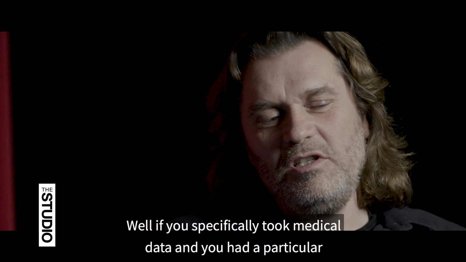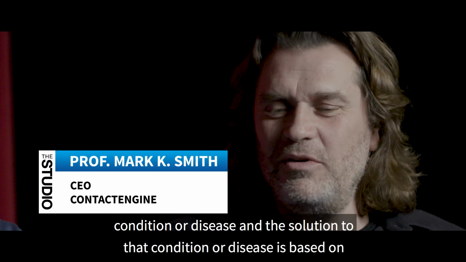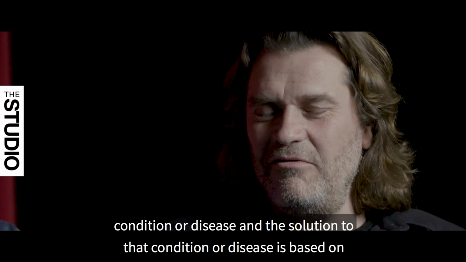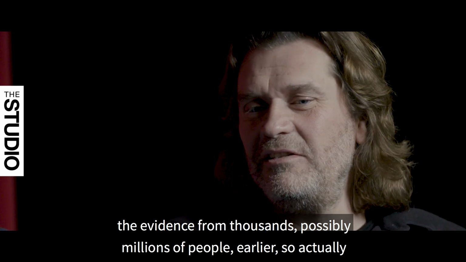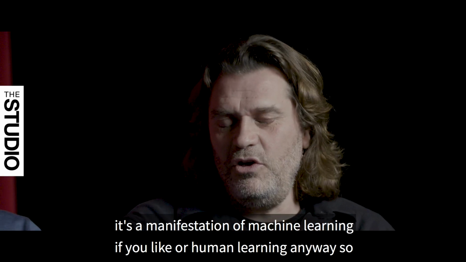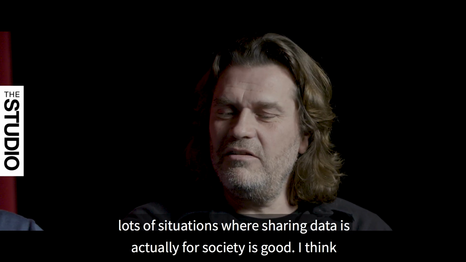Well, if you specifically took medical data and you had a particular condition or disease, the solution to that condition or disease is based on the evidence from thousands, possibly millions of people earlier. So actually it's a manifestation of machine learning, if you like, or it's human learning anyway. So there are lots of situations where sharing data is actually for society's good.